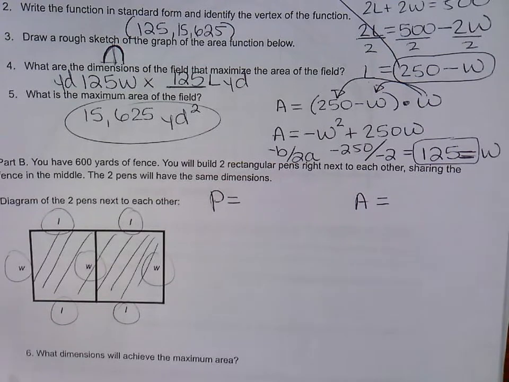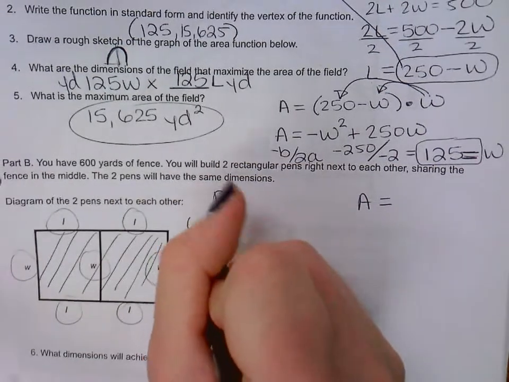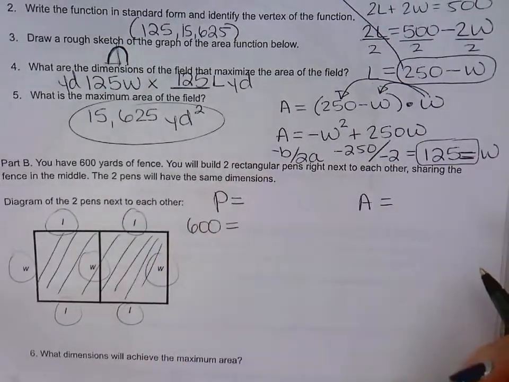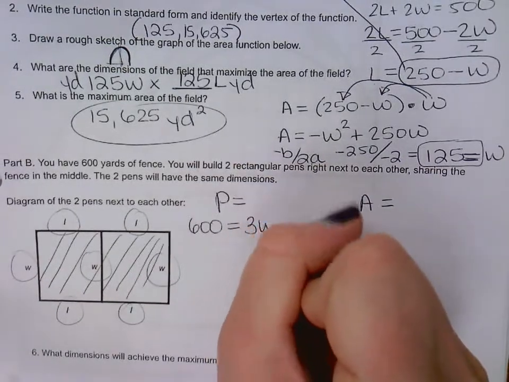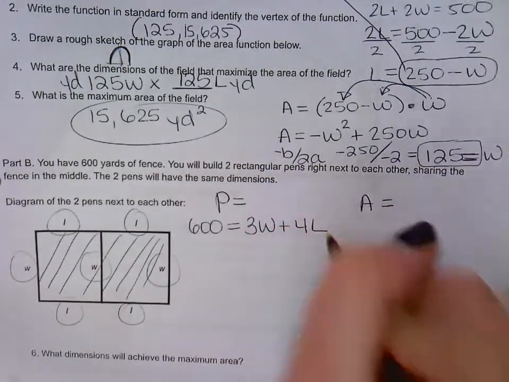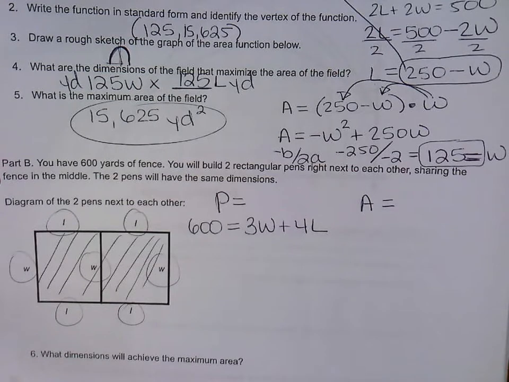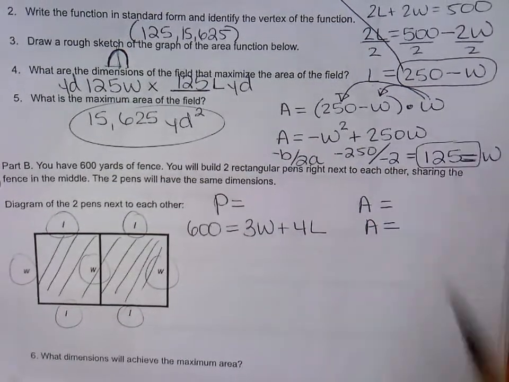So for perimeter, you should have said there are 600 yards of fence, right? And I have 3 W's plus 4 L's. And then you're going to need to either solve for W or L. It's your choice. Get one of them by itself. And then what about my area? Area is equal to what times what in this case?